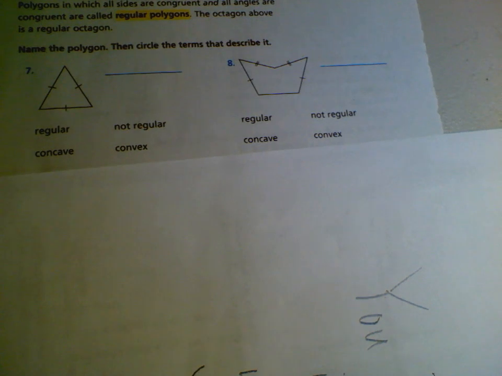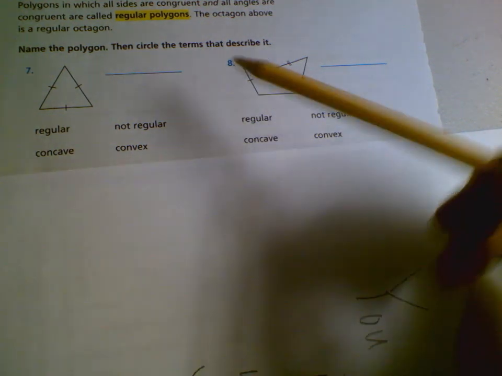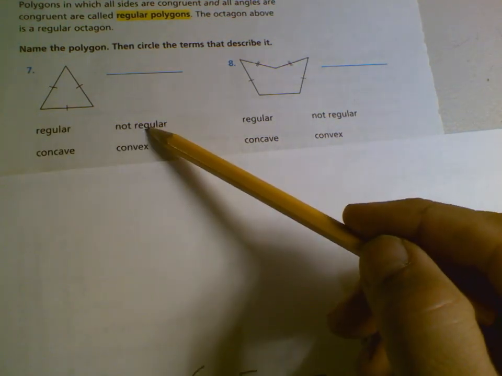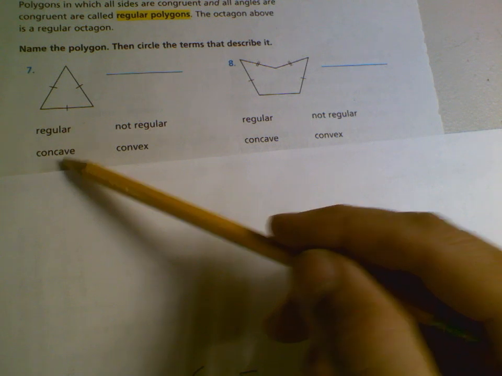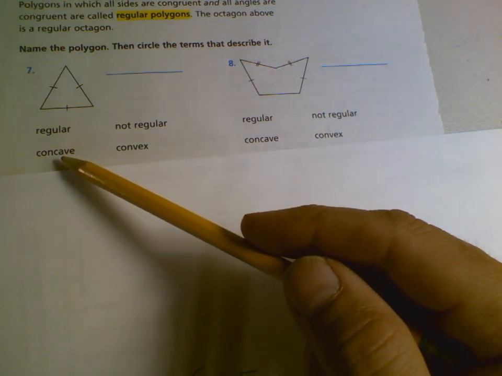Okay, so now let's take a look at some of these shapes. We have to name it, and then we have to say, is it regular or not regular? And then we have to say, is it concave or convex? Concave, remember, means there's an inside portion. Convex means there's no inside portion.